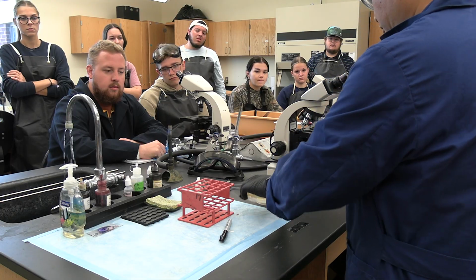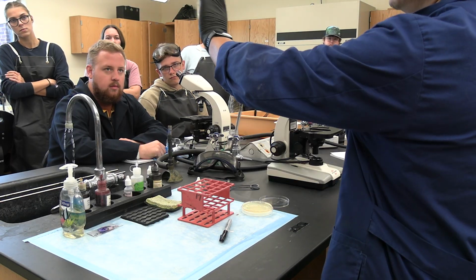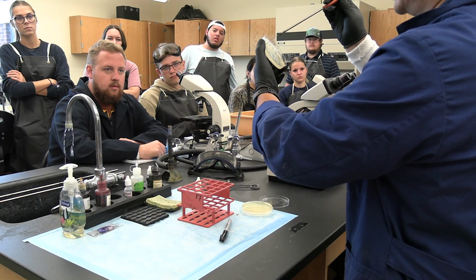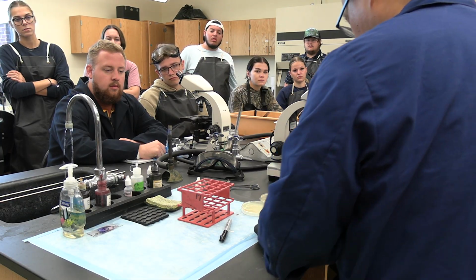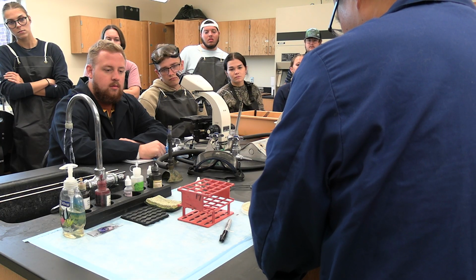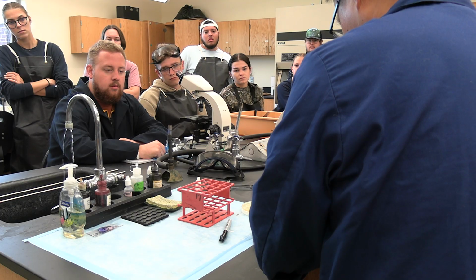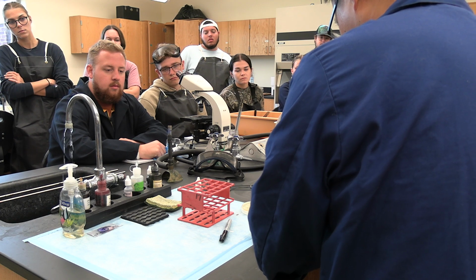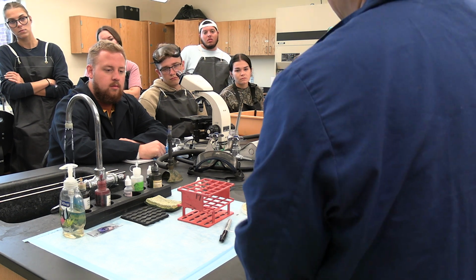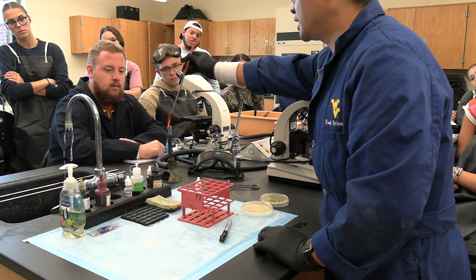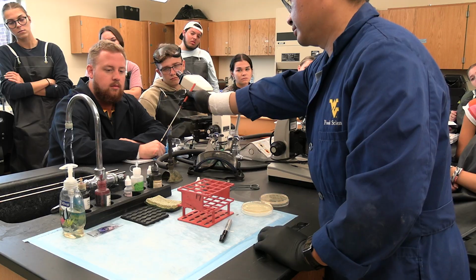So we have 2 slides, 2 plates. First of all is E. coli. Cool down the loop a little bit, pick some smear. E. coli is right here. Make a big smear of E. coli, nice and gentle, and cover the circle, but also make sure it's thin. Now you have to flame it, because we have to kill the E. coli before adding the E. faecalis.